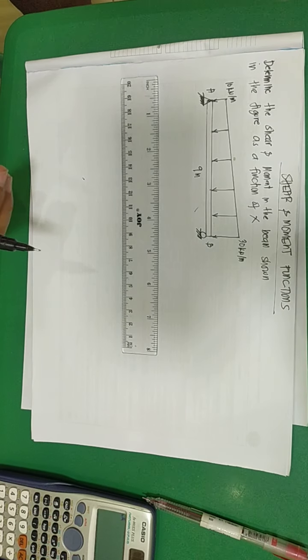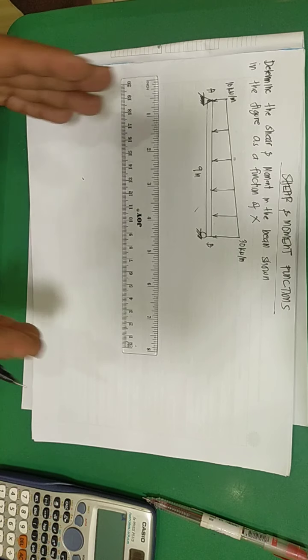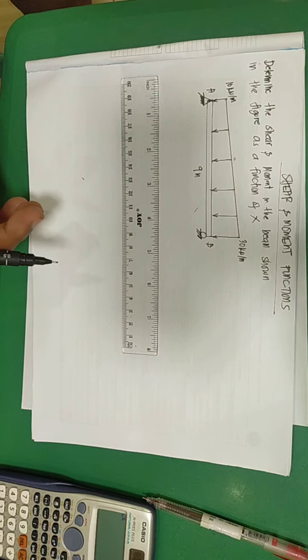In determining the shear and moment function as a function of x, you should check whether the load is applied over a specified length or not, because this will be your basis for whether you will have one or more functions. It depends on the loads applied on the structure.